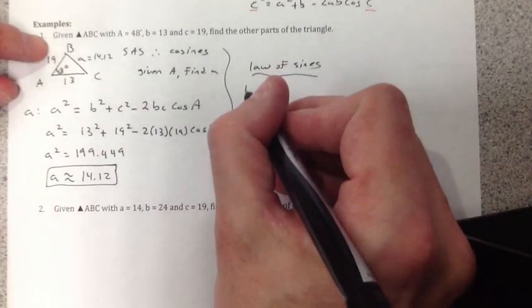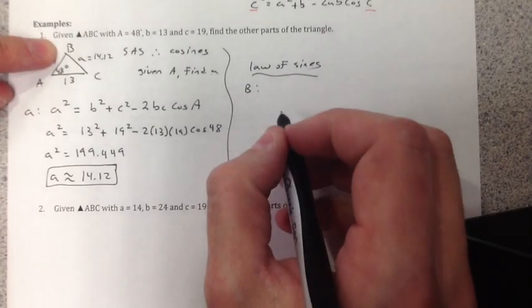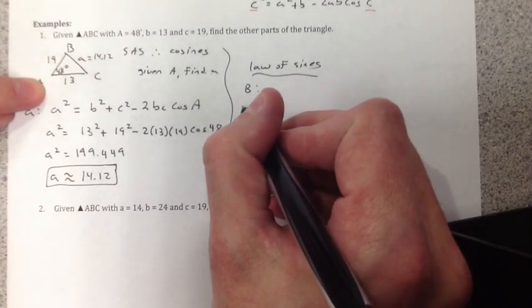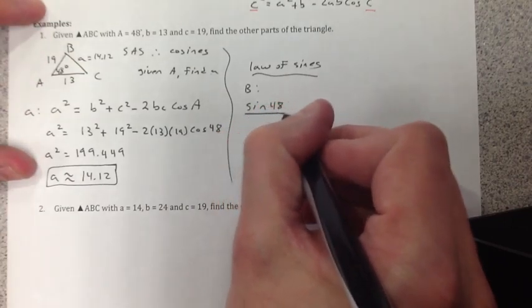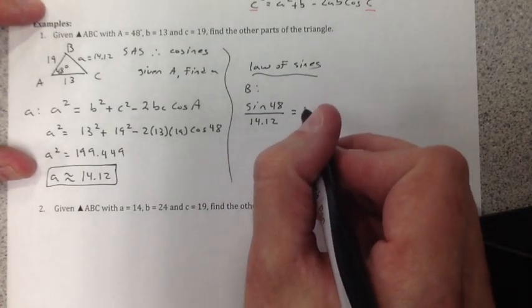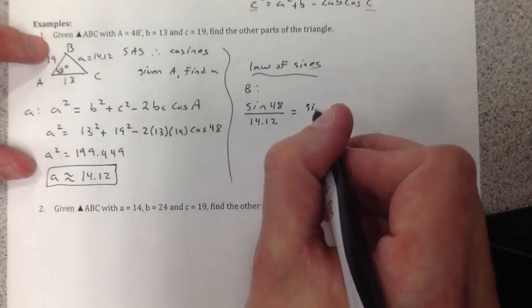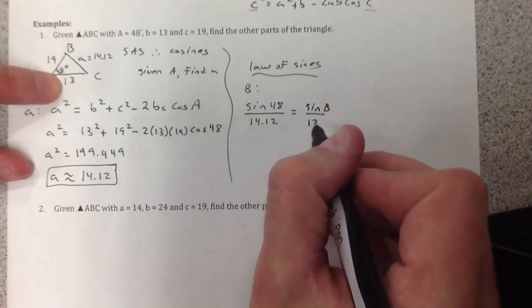to get B. Now, remember, when you're going to use law of sines to get B, start off with a known one. I know A's, so I'm going to go the sine of 48 over 14.12 equals the sine of B over 13.